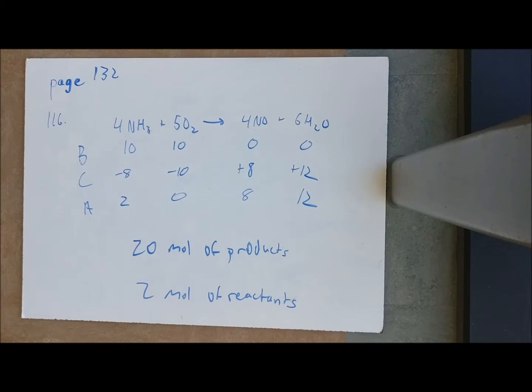As for the other side of the reaction, NO has the same ratio as NH3, so we're going to put plus 8, which means that our after for NO is going to be 8 moles. And as for H2O, let's do 10 over 5 multiplied by 6, which is 12. So we're adding 12, and we end up with 12. So our final after column is 2 moles of NH3, 0 moles of O2, 8 moles of NO, and 12 moles of H2O.